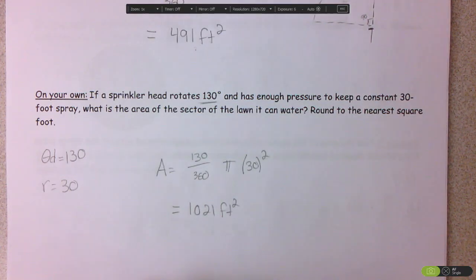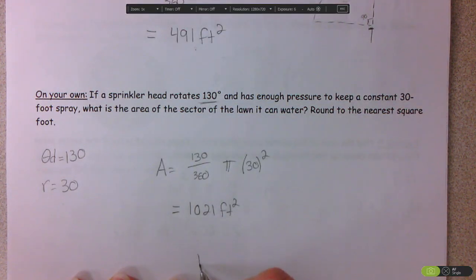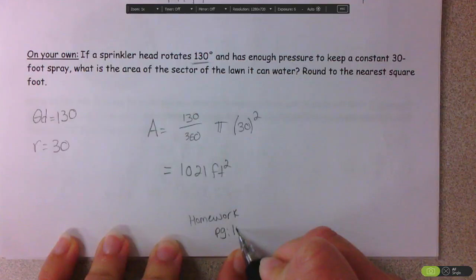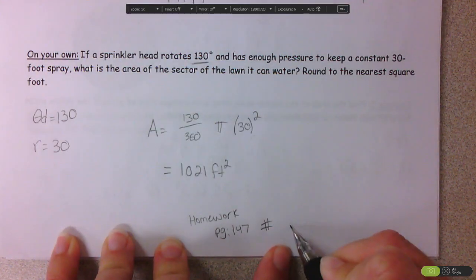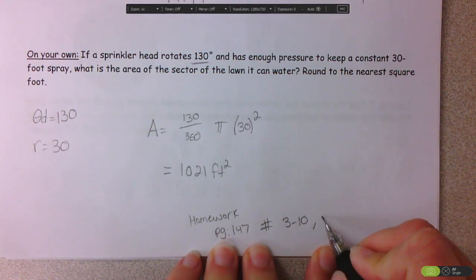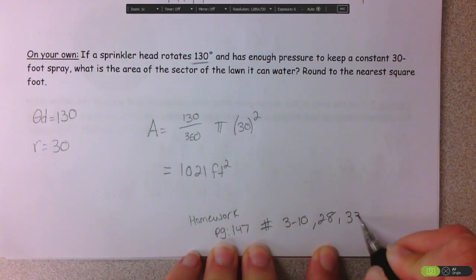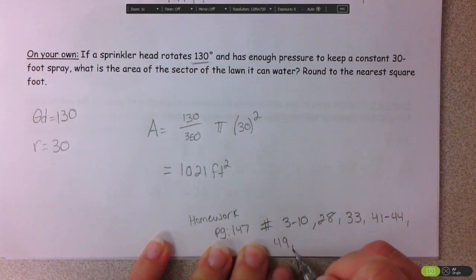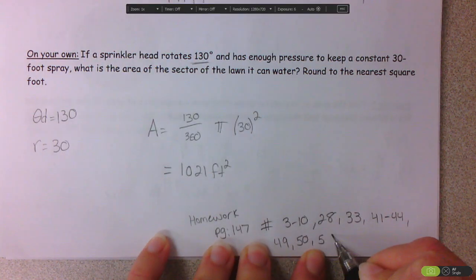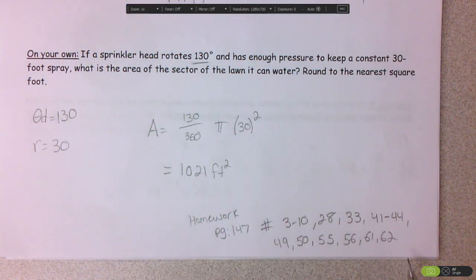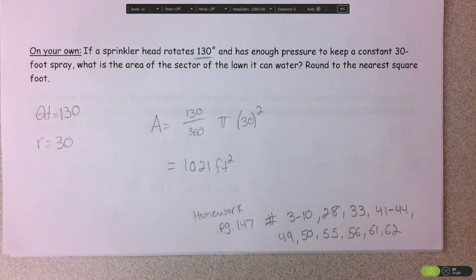So then your homework tonight is going to be page 147, numbers 3 to 10, and then we have a bunch of singles here. So 28, 33, 41 to 44, 49, 50, 55, 56, 61, and 62. Okay? So try that. Please reach out to me if you guys have any questions.